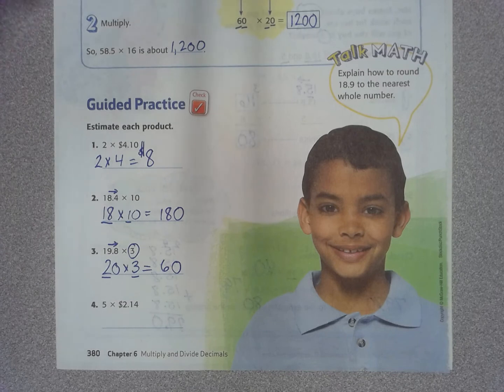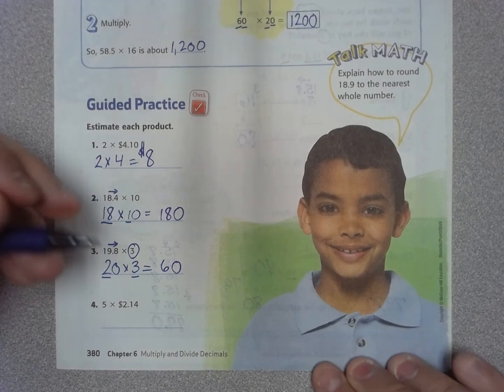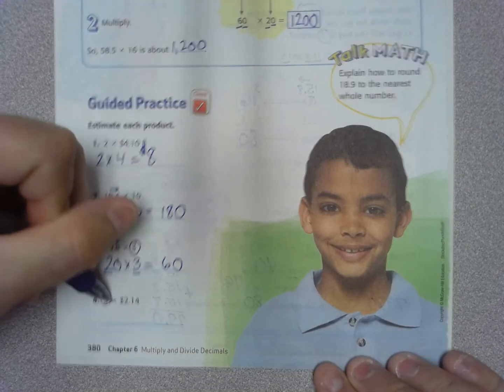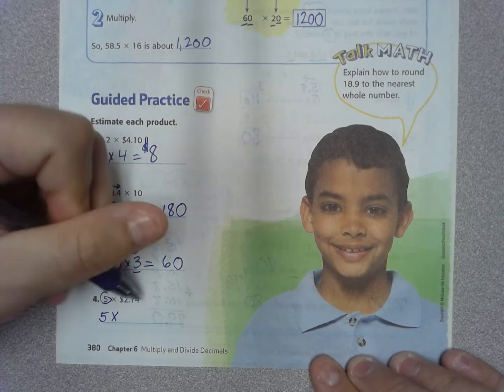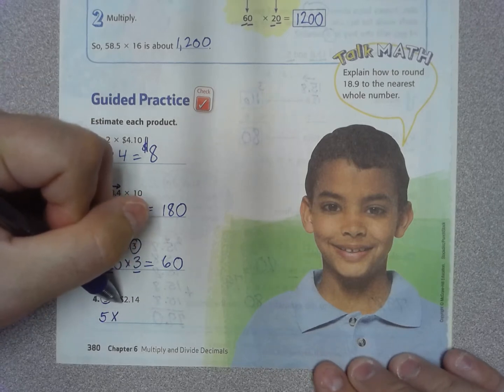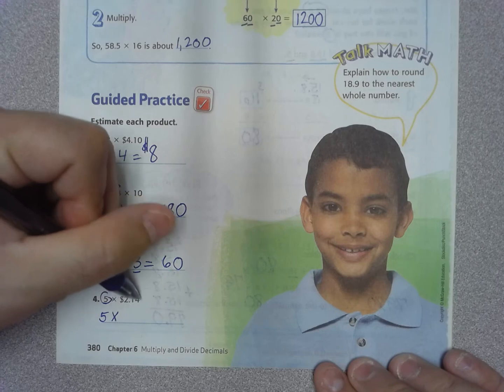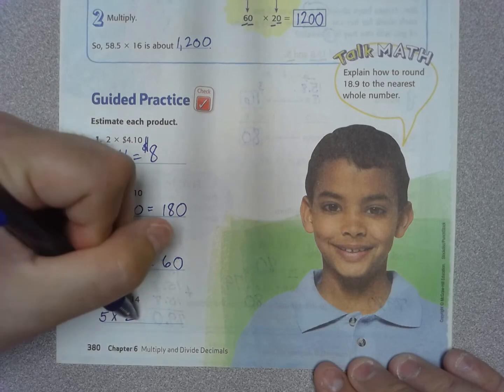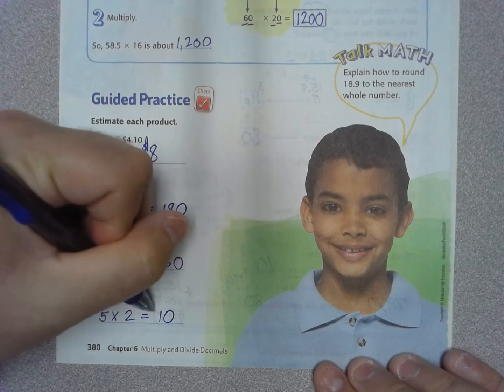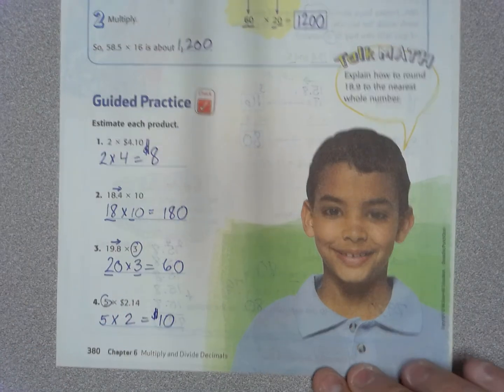All right, so the last one here, we have 5 times $2.14. So again, you look at this. 5 we're going to keep the same. So 5 times, we look at this and say, is that closer to $2 or $3? Well, 14 cents is not a whole lot, so it's closer to $2. You multiply that together, you're going to get an estimate of $10.